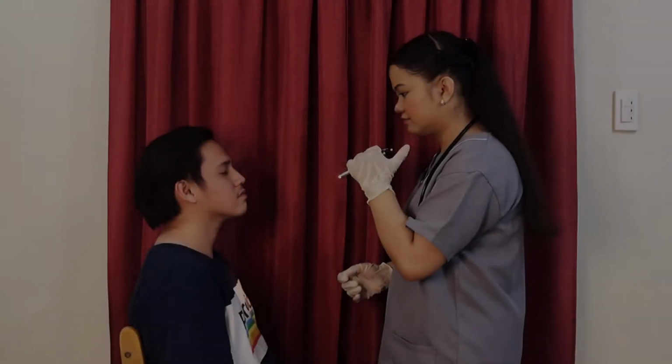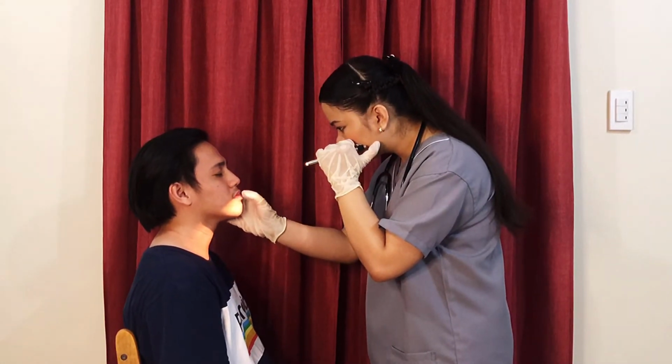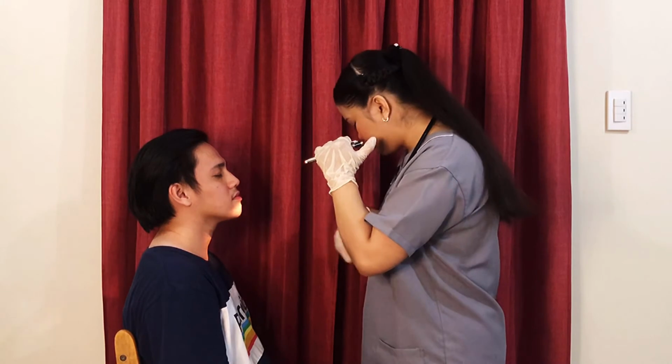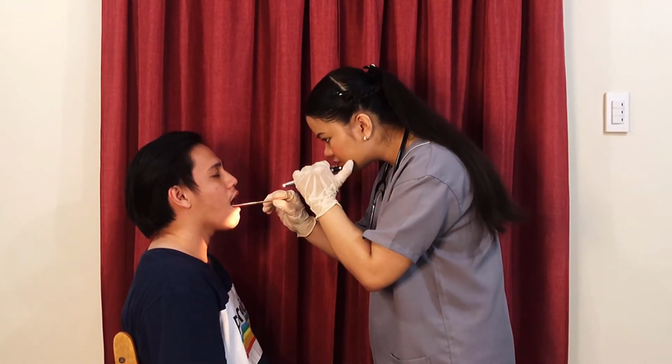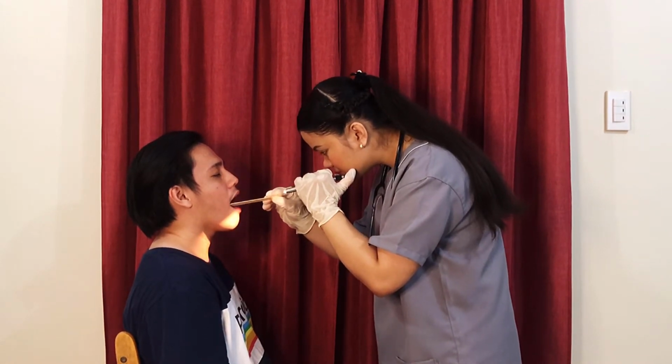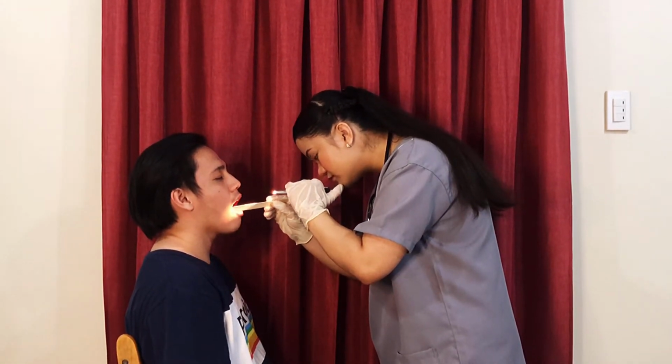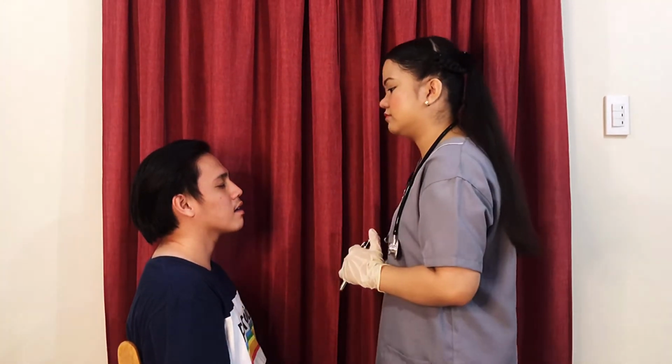And now, I will be going to inspect my patient's lips, oral mucosa, hard and soft palates, gingiva, teeth, and salivary gland opening. Open your mouth, sir. As I assess my patient, the lips are symmetric, smooth, pink, moist, and without lesion.